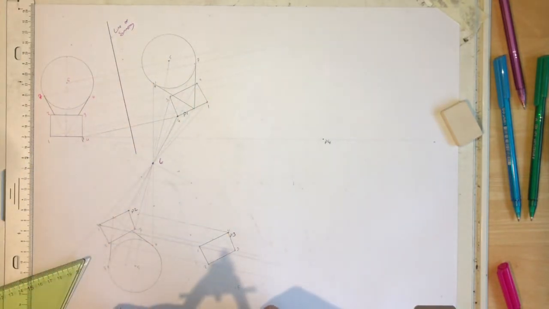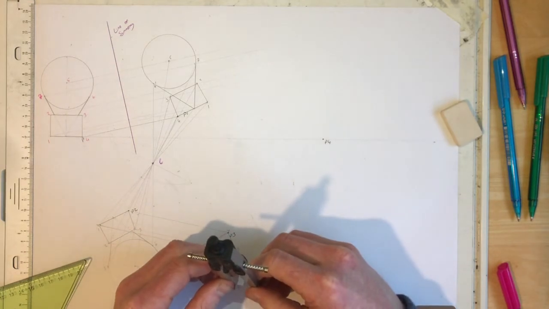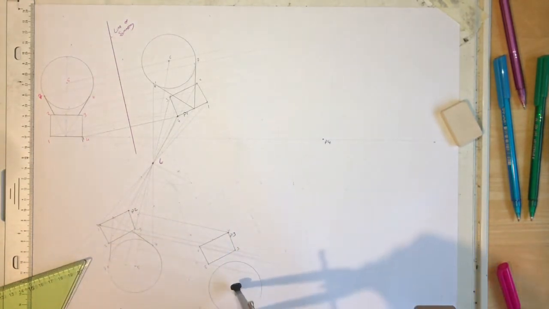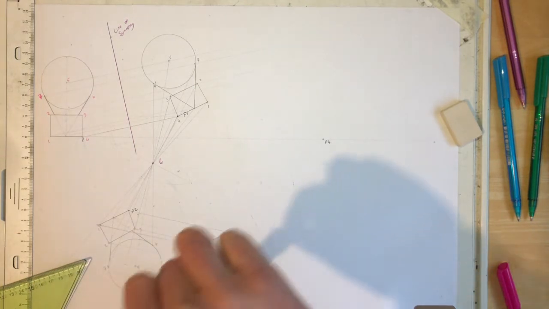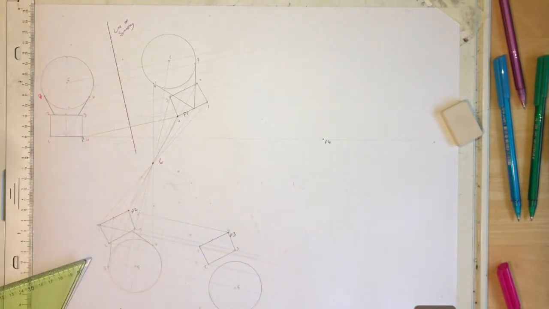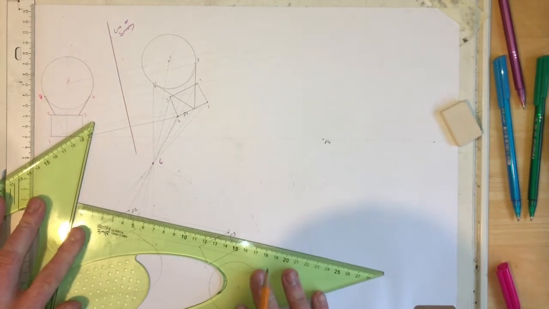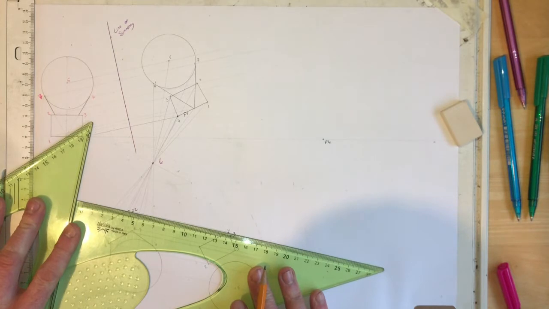So draw in your circle again, the radius 25. And you can bring down point 6 and 7 then. And where they hit the circle, that'll give you your points to join them to.